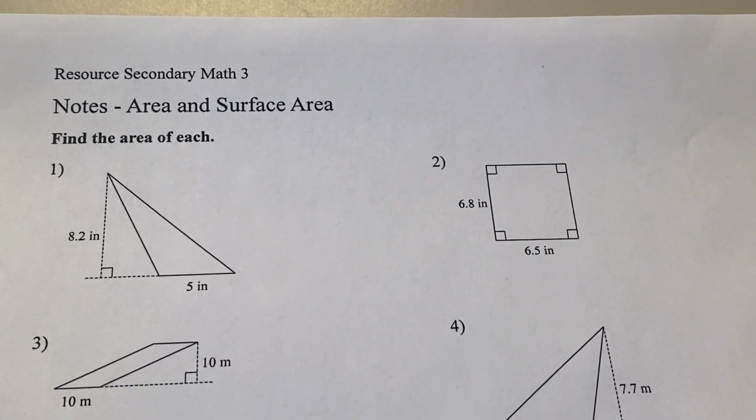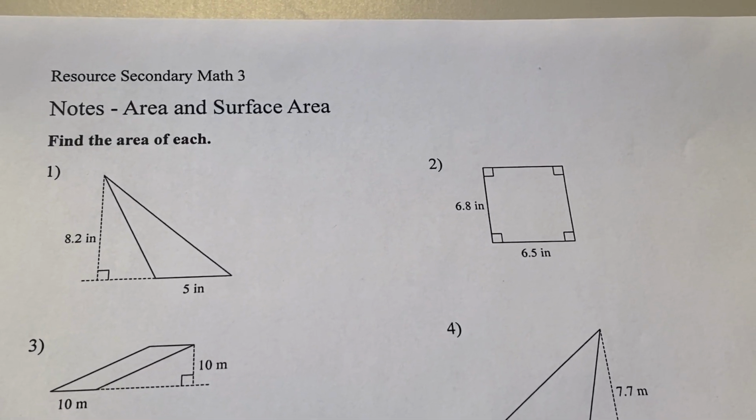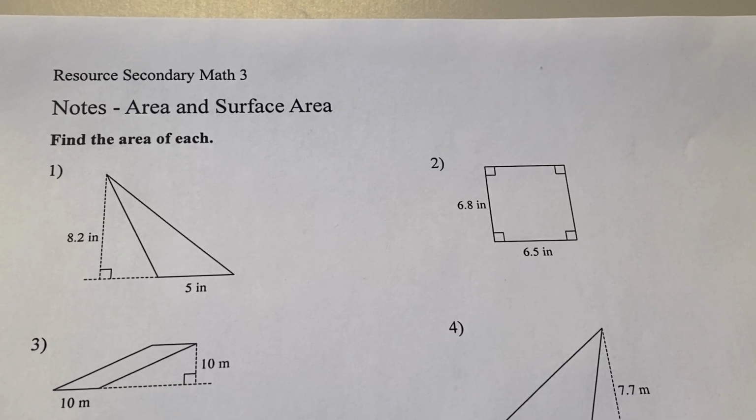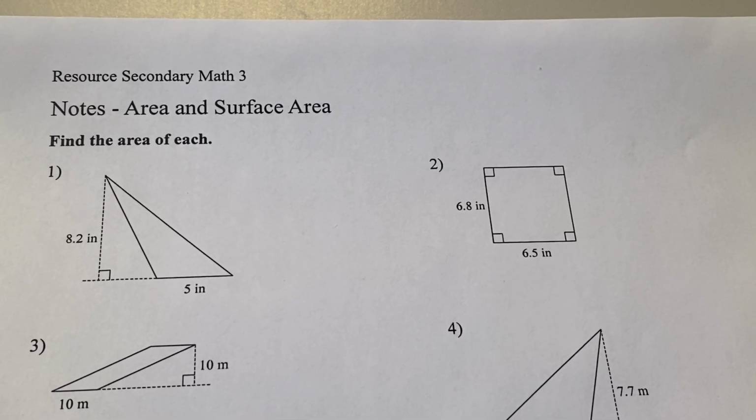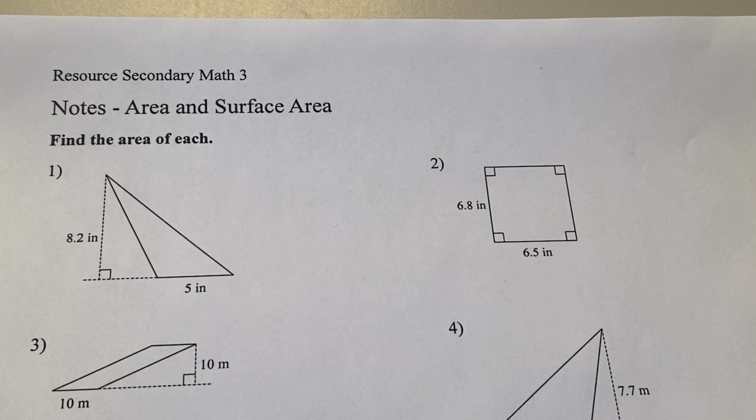All right. Okay, so like I said, this whole unit is going to be on finding the area, finding the surface area, and finding volume. Okay, now raise your hand. You've heard the word area. Everybody in here should have, hopefully. Raise your hand. I've heard of surface area. A little different. Yeah, okay. Raise your hand. I've heard of volume. Cool. Okay, so we're at least familiar with those words.